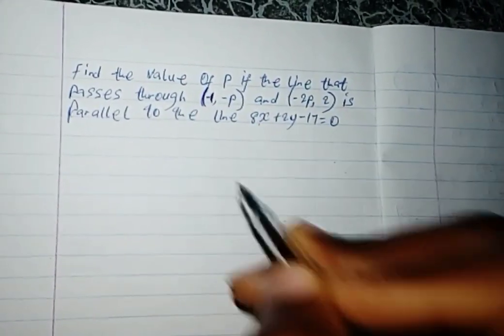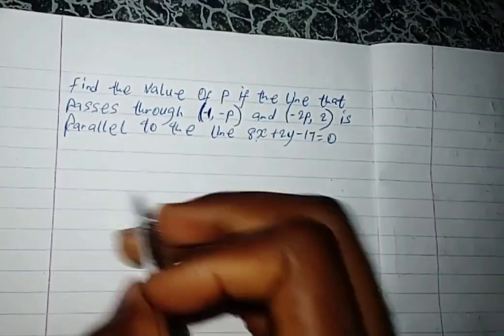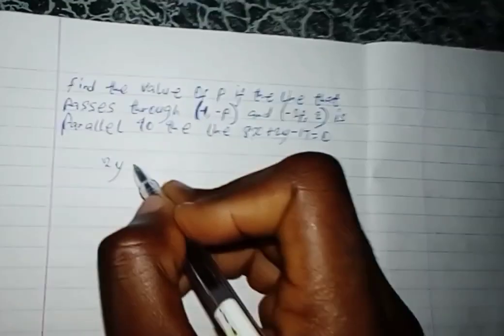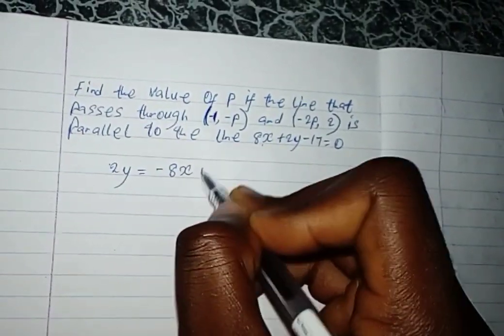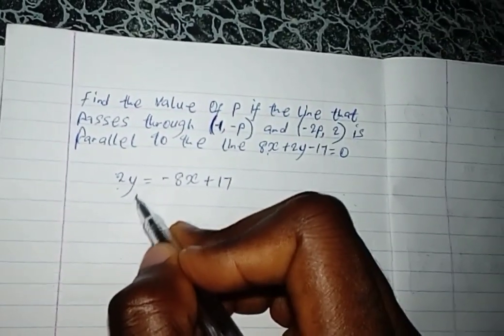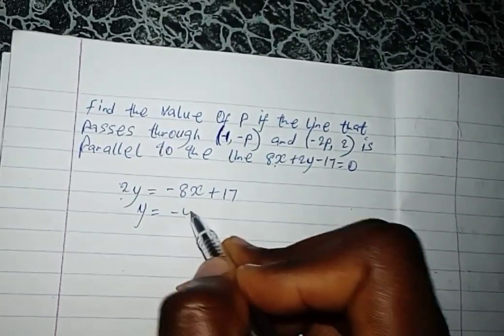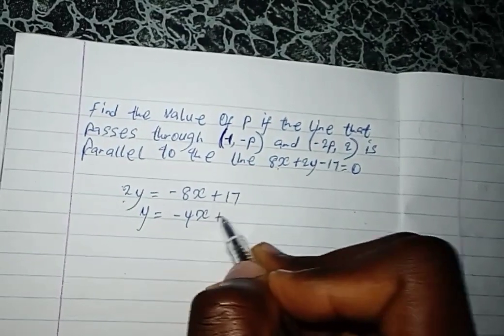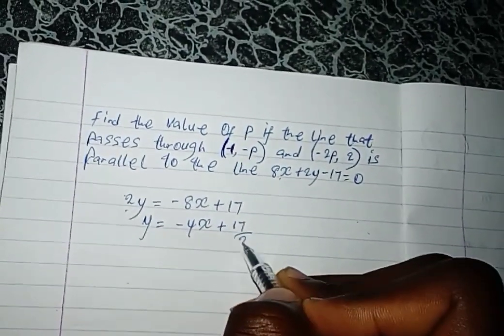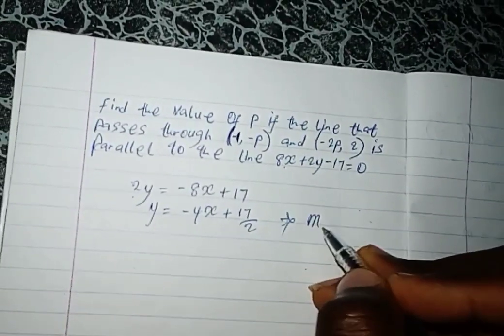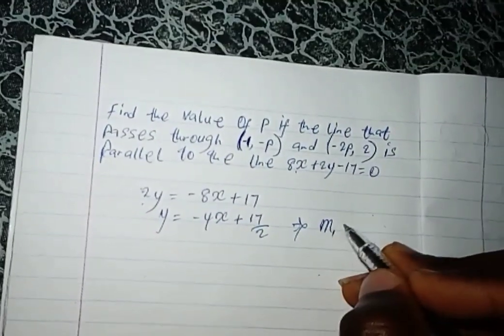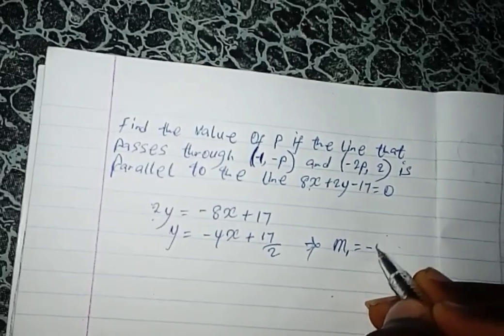We rearrange this in the form of the general equation of a straight line. We say 2y is equal to negative 8x plus 17. Divide through by 2, we say y is equal to negative 4x plus 17 over 2. So from this, it implies that our gradient 1 is equal to minus 4.